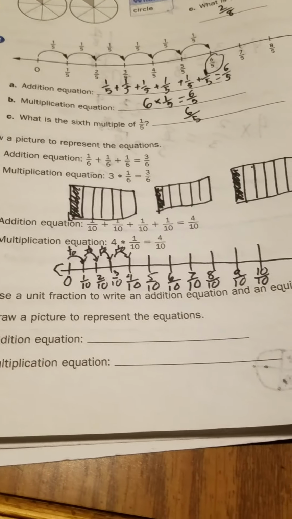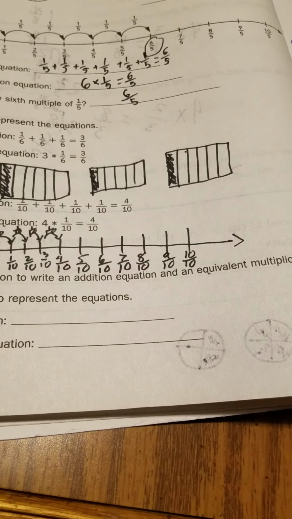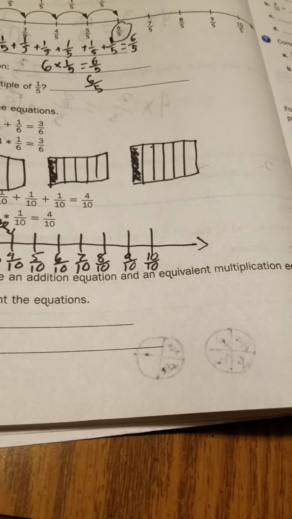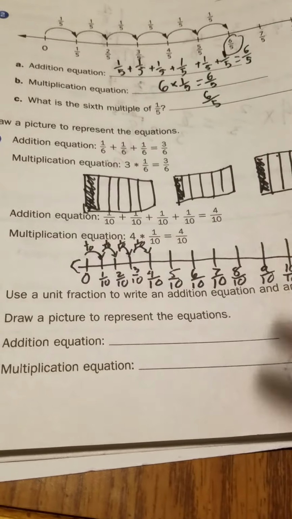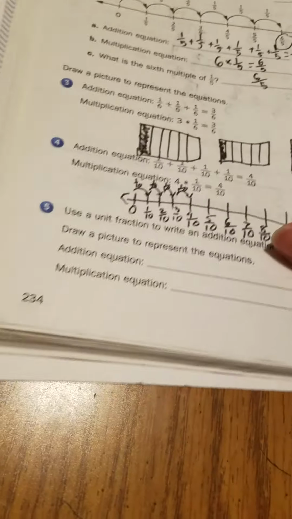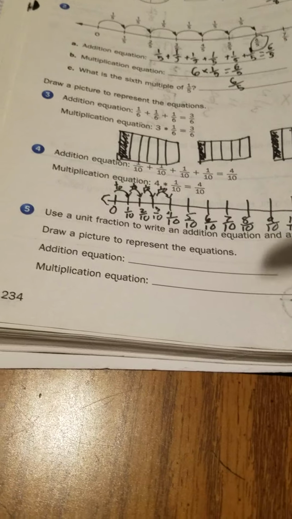Now look at number 5. It says use a unit fraction to write an addition equation and an equivalent multiplication equation. And then they want you to draw a picture. This is going to be different for each student. I'm going to do an example, and I want you to do a different one.